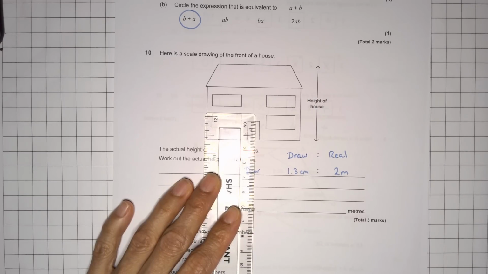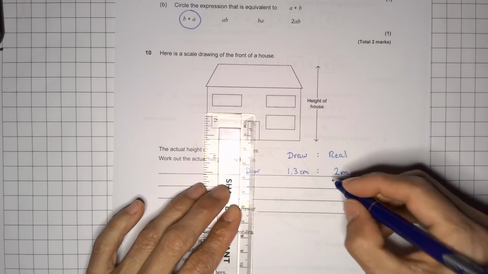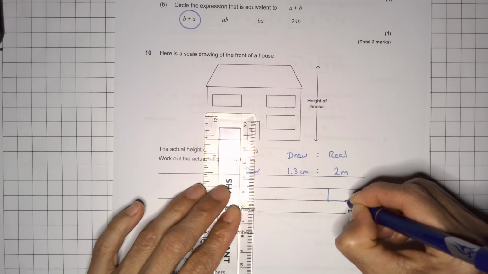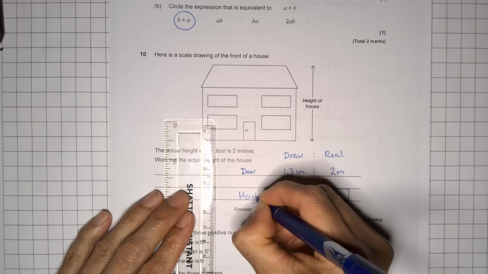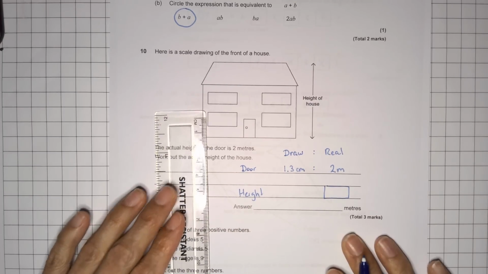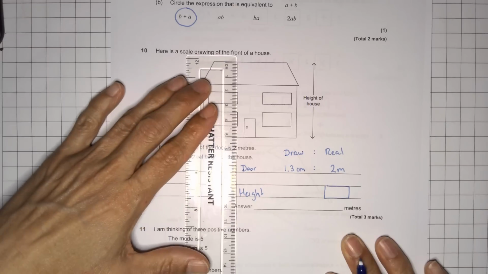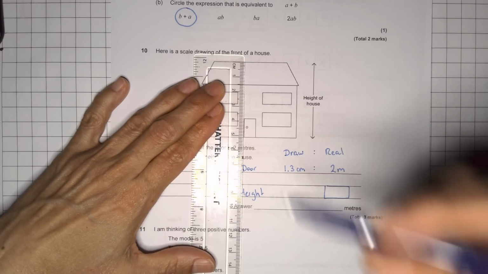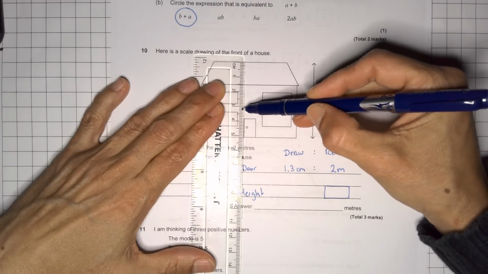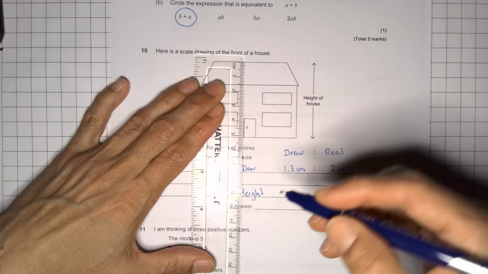Okay, and they're telling us that the height of the house is what we want to find out. How high is it in reality? So in other words, I'm trying to find out what is the real height of the house. So I'm just going to write here height. Okay, but to do that I'm going to find the height of the house in the picture. And when I look at the height of the house in the picture, I have 1 centimeters, 2, 3, 4, 5 centimeters, 5.1 centimeters.